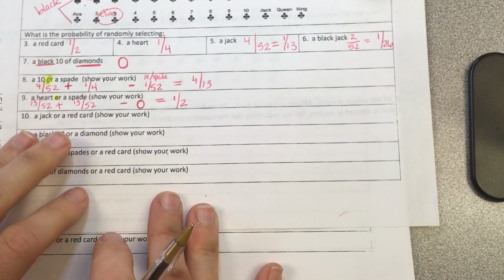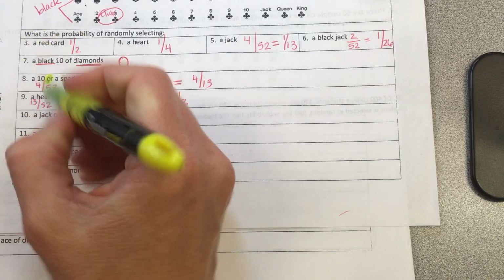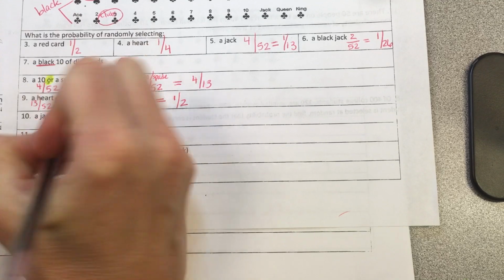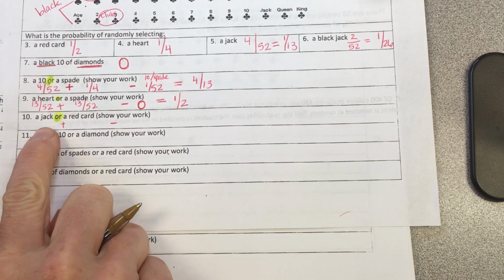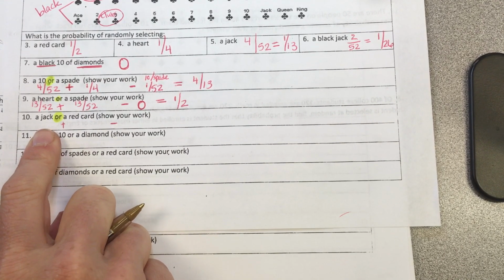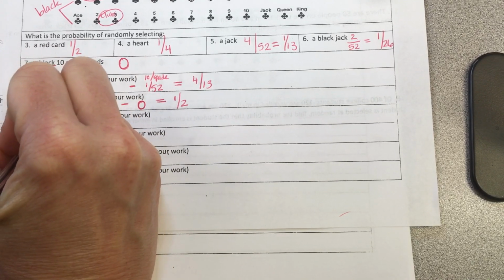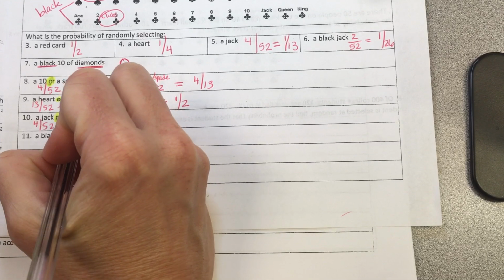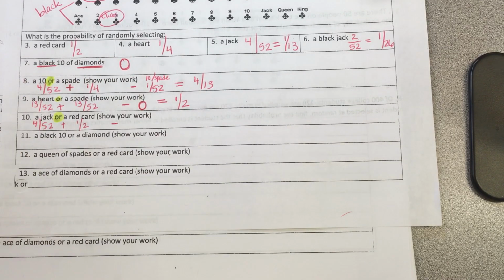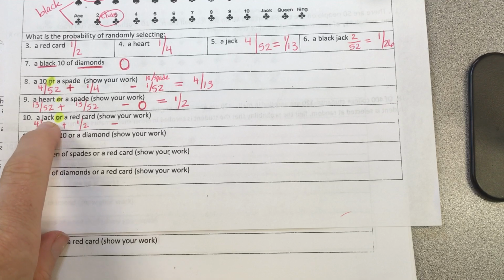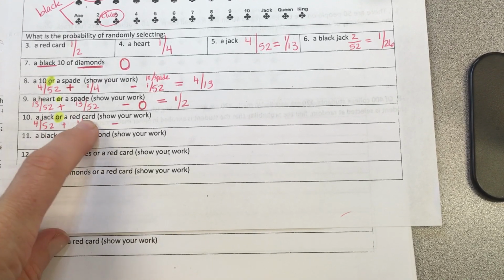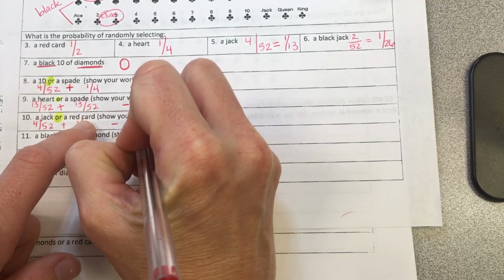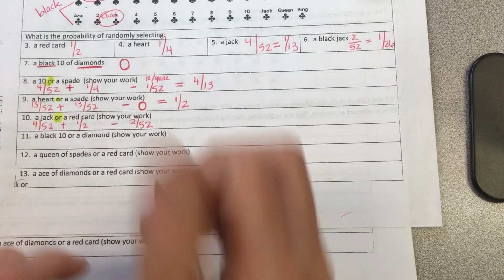All right. Number 10. Again, keyword is "or," which means you are doing an add and a subtract. First thing, how many jacks are there? 4 out of 52. How many red cards? 1/2, either one. And then how many are there that are jacks and red cards at the same time? 2.